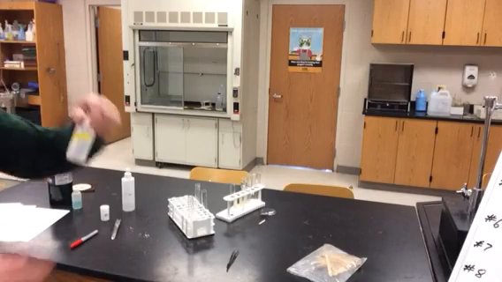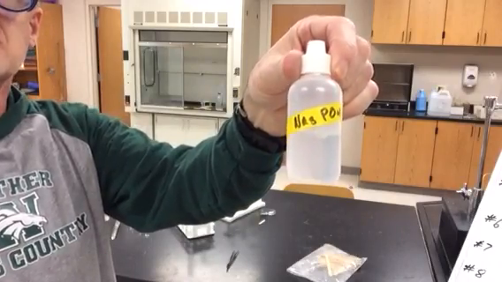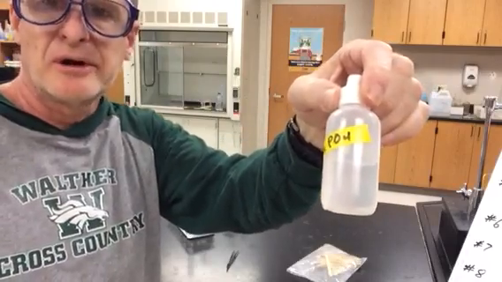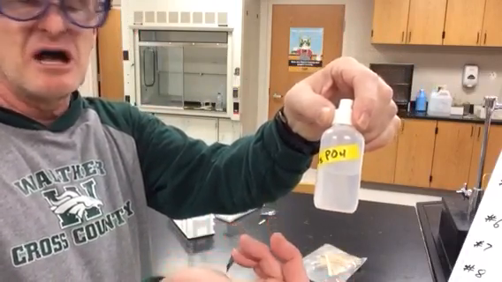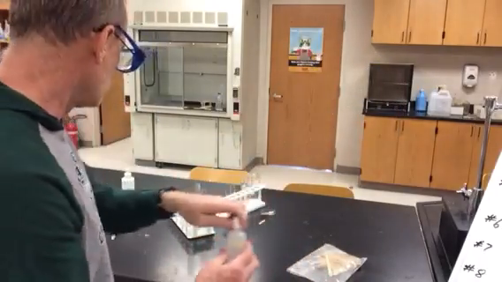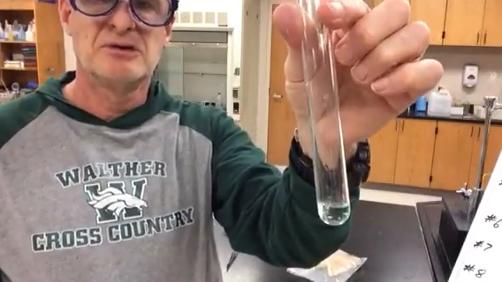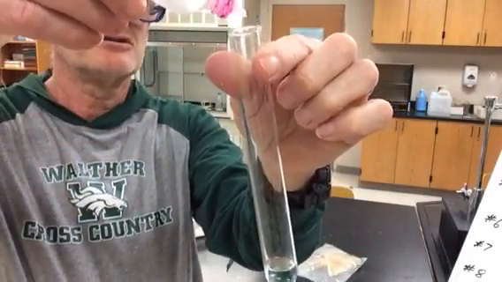It was hiding behind the zinc bottle. Here's my sodium phosphate. If you look, it just looks like a clear liquid, almost like water. Okay, it is a solution, sodium phosphate dissolved in water, but it doesn't have any coloration to it. So let's take a look at my blue copper sulfate, adding sodium phosphate to it.